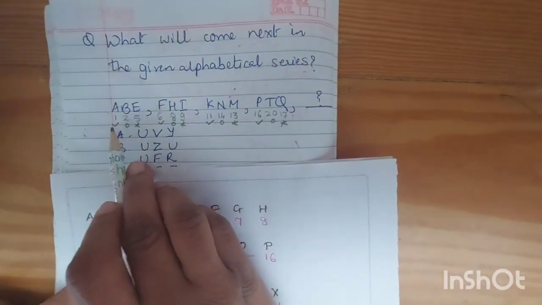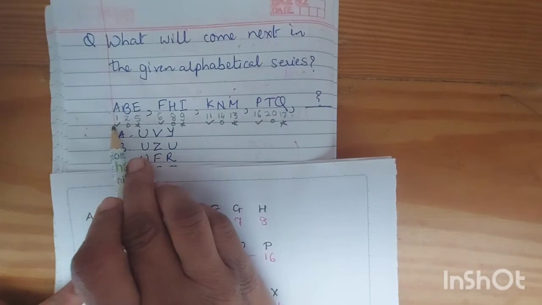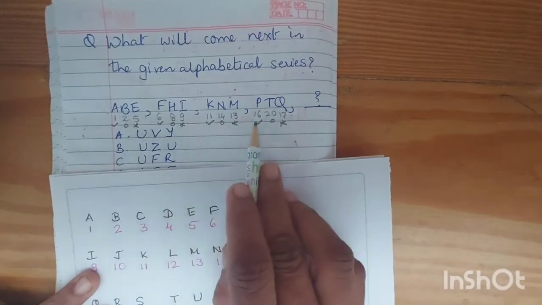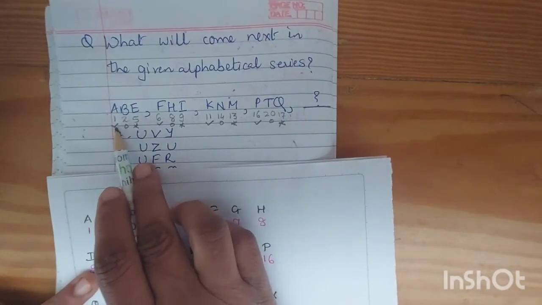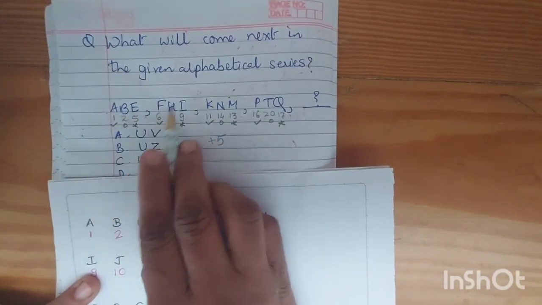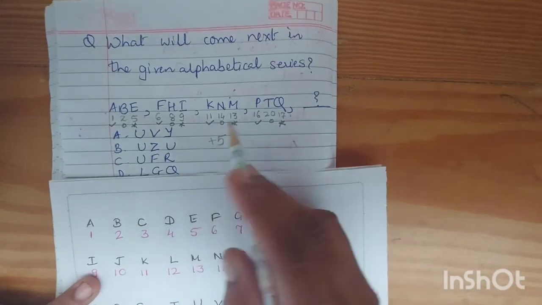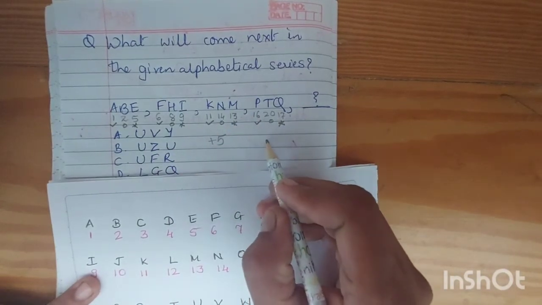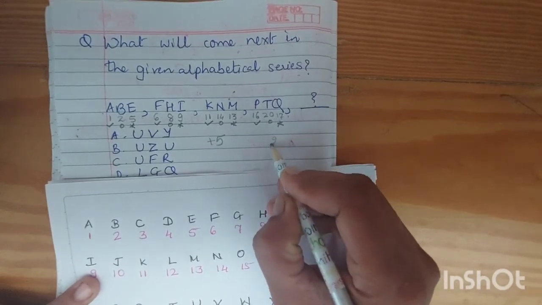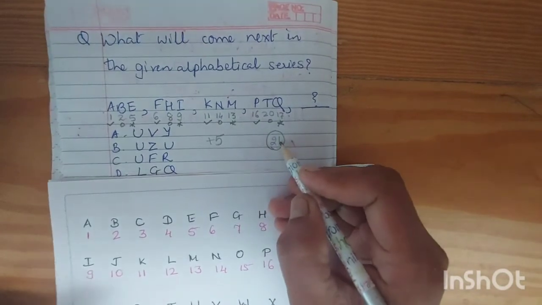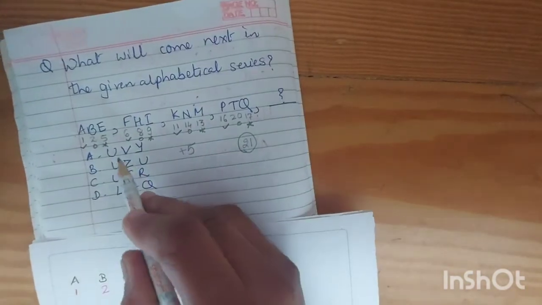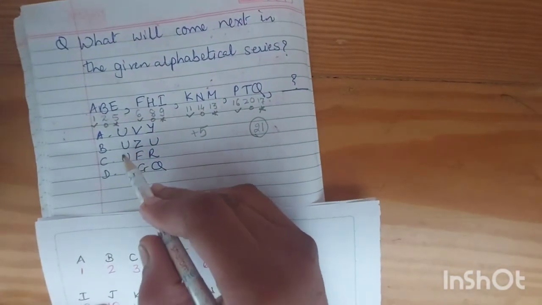Let's compare the first alphabets in each option here. So here 1, 6, 11 and 16. So here you can see a plus 5 relation is given. First one, 1 plus 5 is 6, 6 plus 5 is 11, 11 plus 5 is 16. Now 16 plus 5, what will it be? 16 plus 5 is equal to 21. So you need to find the 21st letter, and here the 21st letter is U. So here the first letter will be U. So here you are given 3 options.